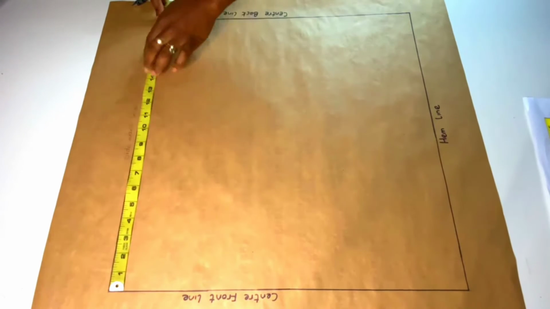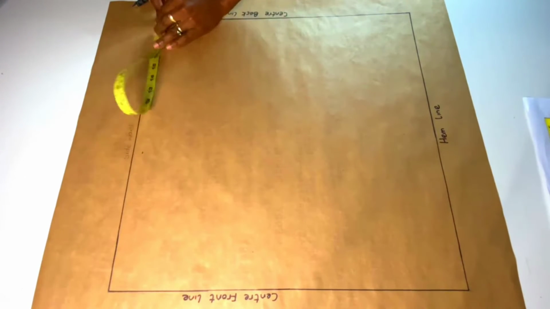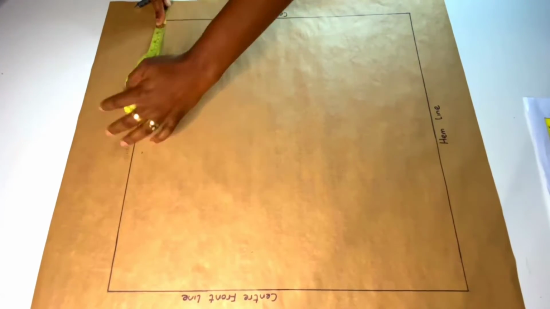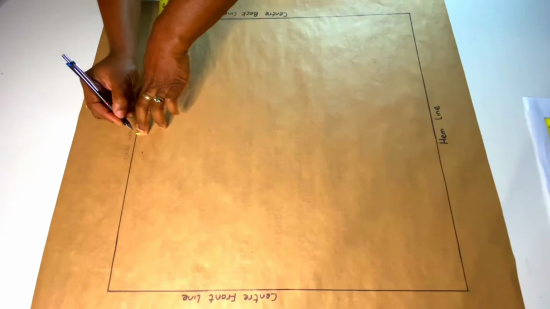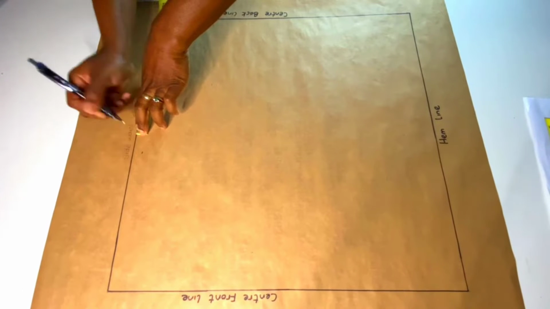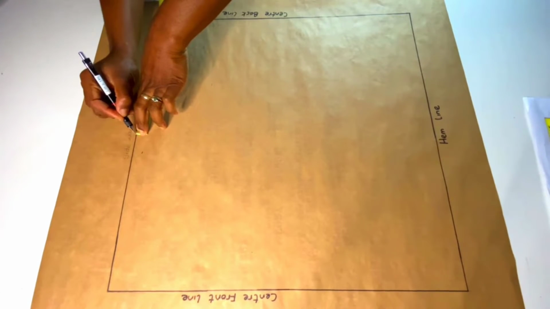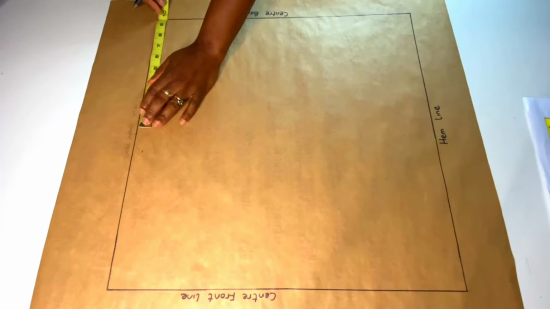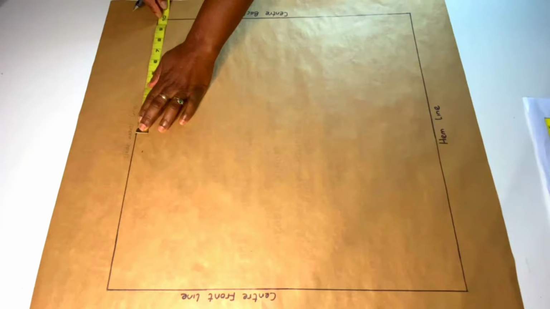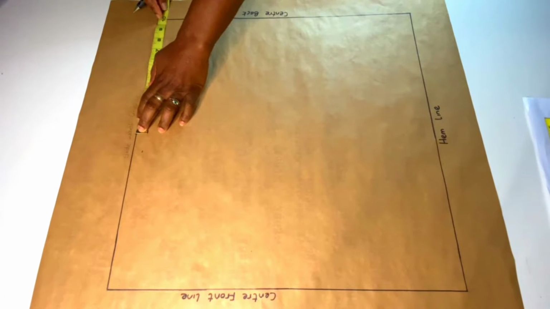Now we take the balance of what we have. We have 19 and 1/8 inches left, so we divide that amount by 2 and then we mark that. So we now measure from the center back line to include the 3/8 inches and check what the value is. I'm having a value of 10 inches, so I'll go ahead and mark the 10 inches all the way.